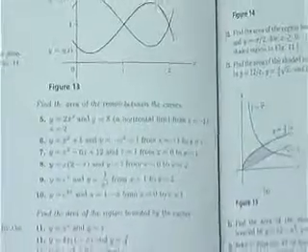Anything on page 354? I think we did those pretty good yesterday. Remember, you have to set the two curves equal to each other to find their points of intersection, the x coordinates. Got to be able to see it. Okay? All right, 6.5 starts after next class.